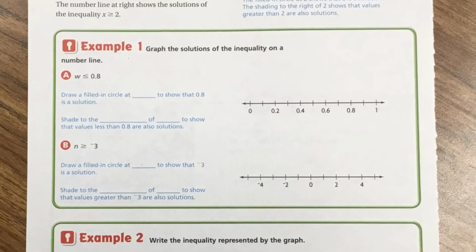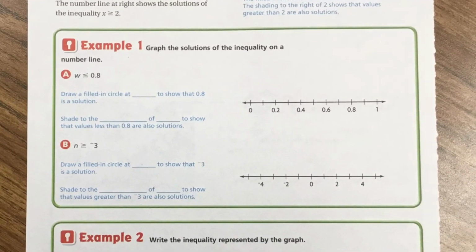All right, so let's look at example 1. Put your finger on W and read that inequality with me. Go. W is less than or equal to 8/10. Okay, so can it equal 8/10? Yes. How do I know that?